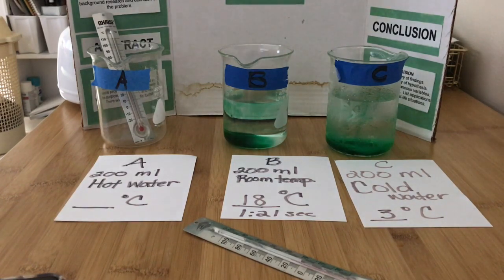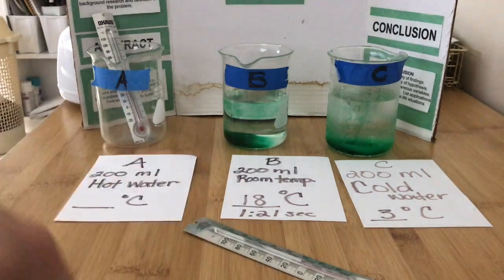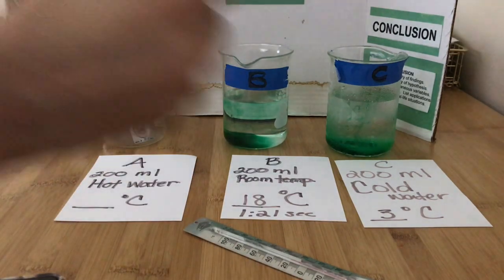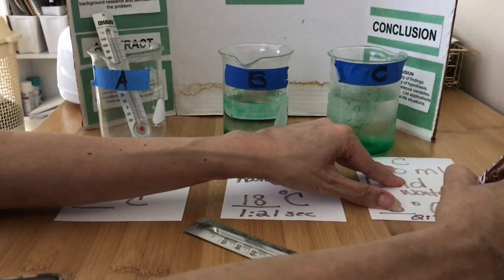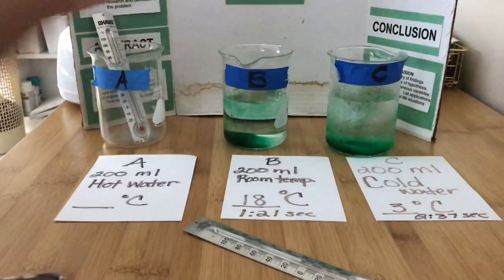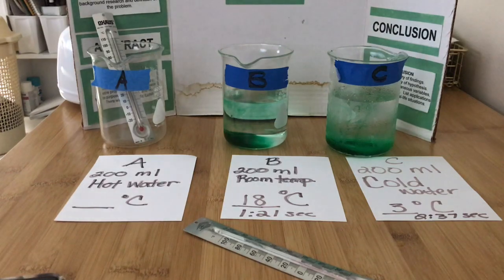And even though it's not completely through, we're going to stop the timer, and the timer says that it is 2 minutes and 37 seconds for the cold water. And it didn't really go through.